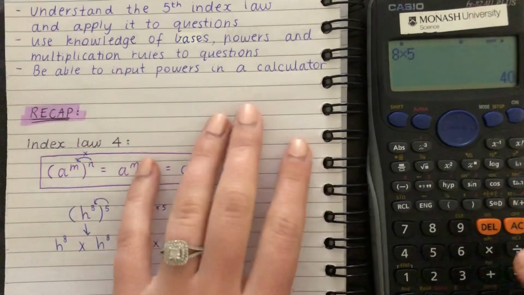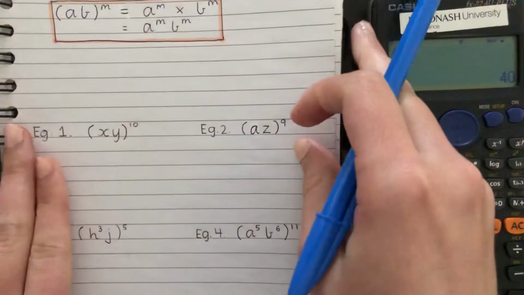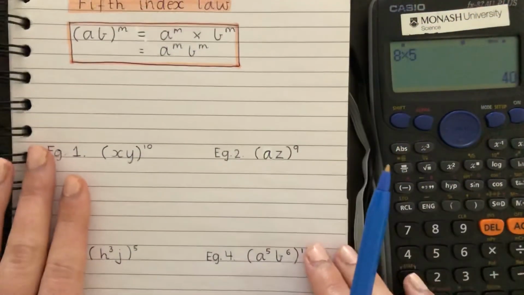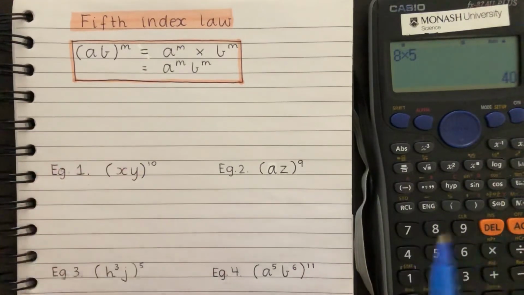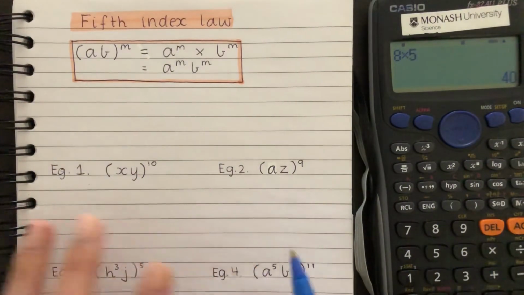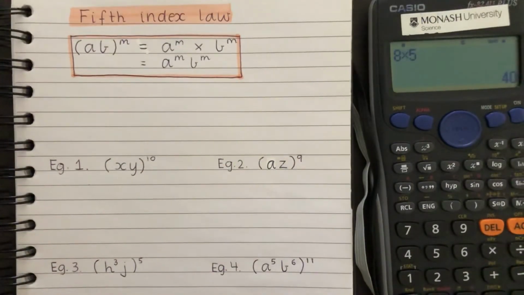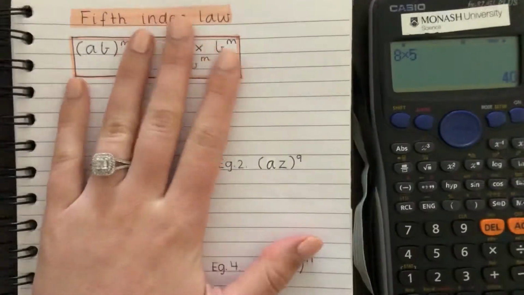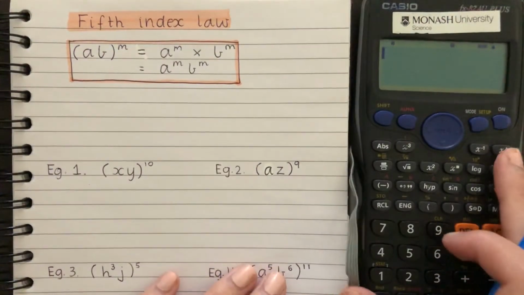All right, let's get into index law 5. Now, I will say that some of the last question I did in my previous video was kind of the fifth index law mixed with the fourth. It was a bit of an extension to the fourth index law, but that's okay because I'll go into the fifth one in more detail. So let's clear my calculator.